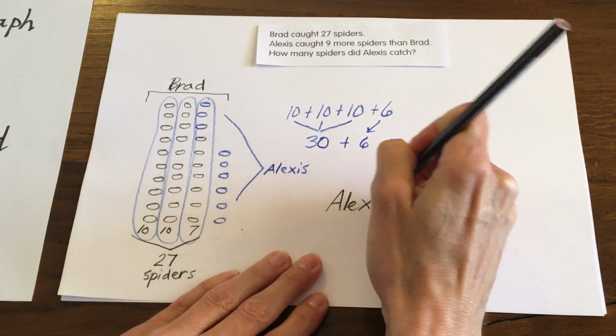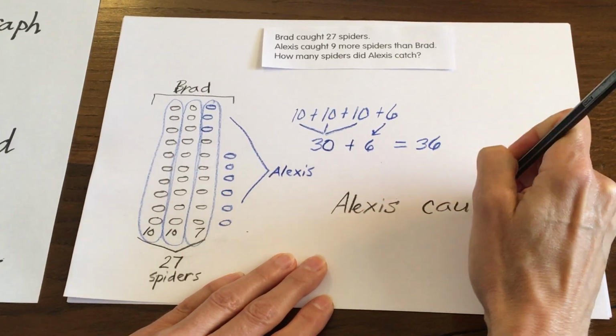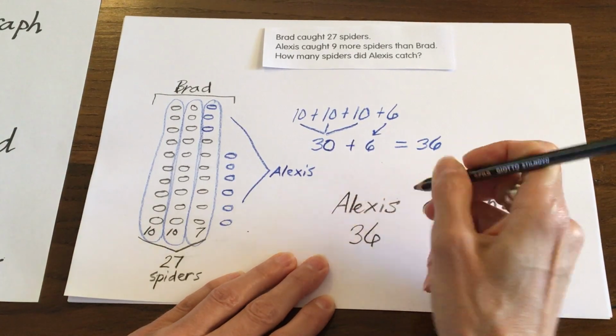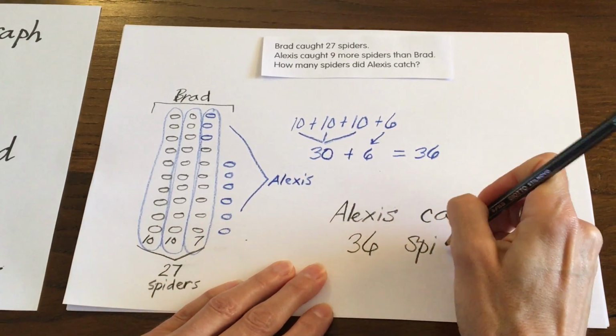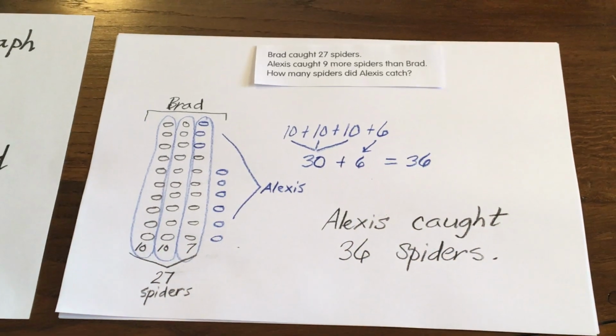Alexis, and I'm going to use the past tense of catch, which is caught. Alexis caught 36 spiders. Wow, she caught a lot.